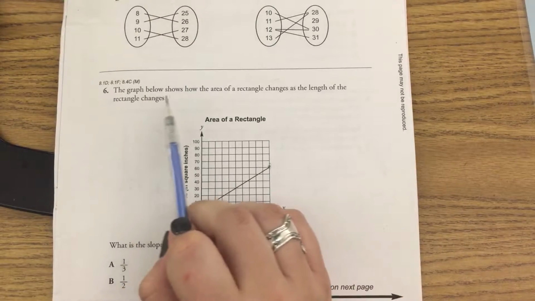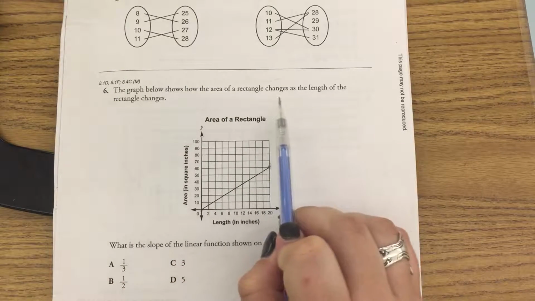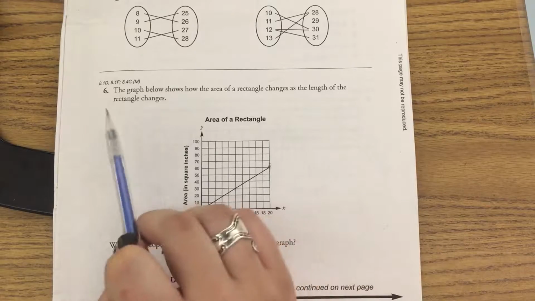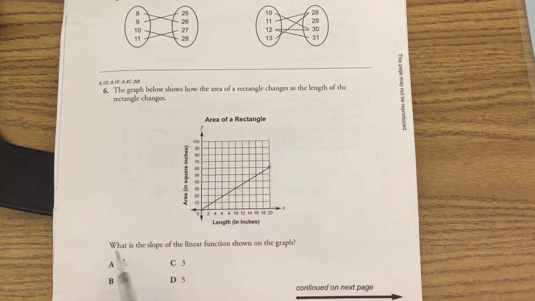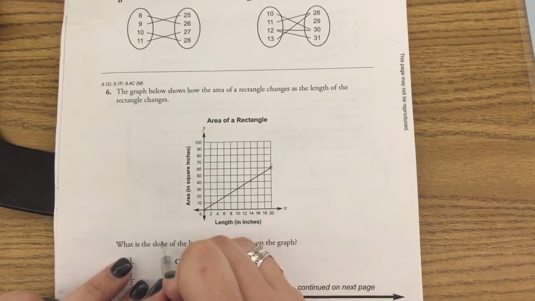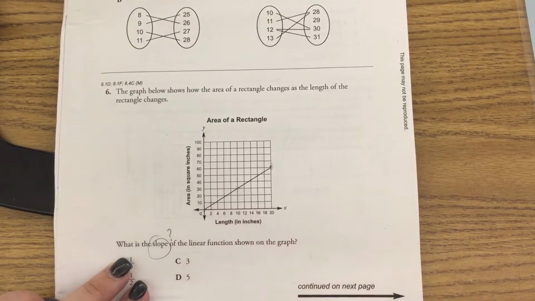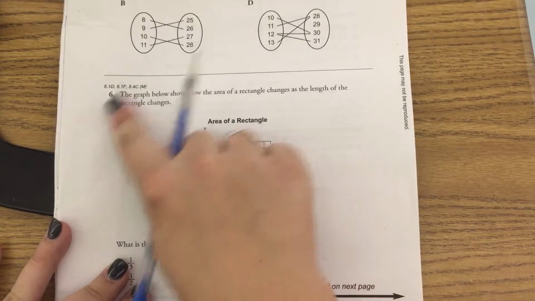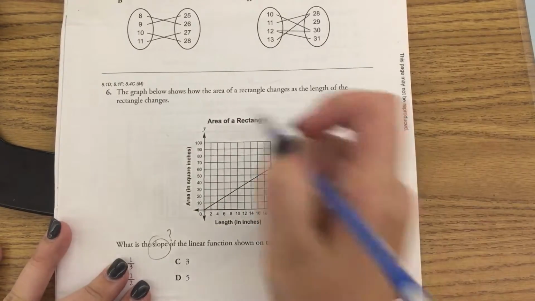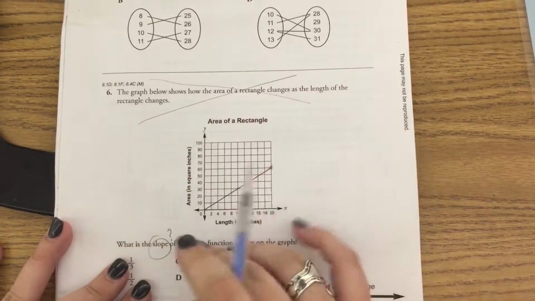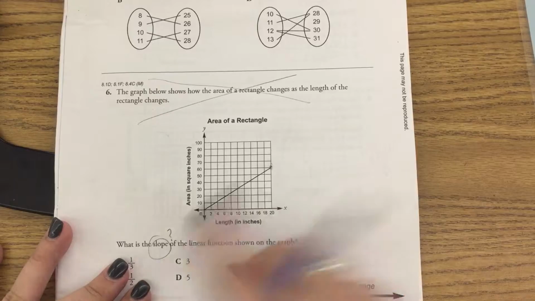Number 6 says that the graph below shows how the area of a rectangle changes as the length of the rectangle changes. What is the slope of the linear function shown on the graph? Okay, so they want to know slope. They said, what is the slope? Do we need to know any of this? No, we don't care what's going on. We just know how to find slope.